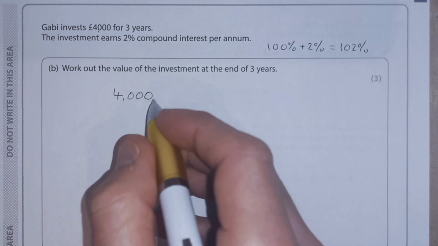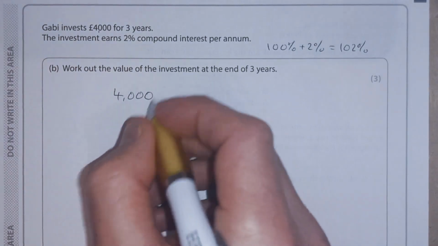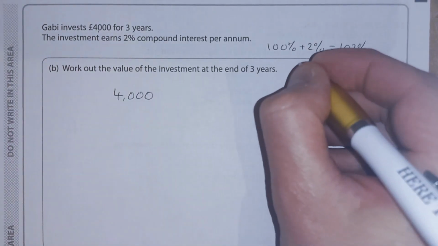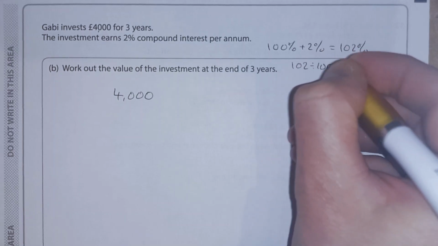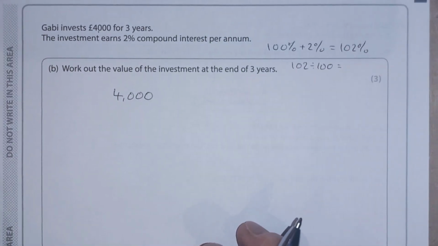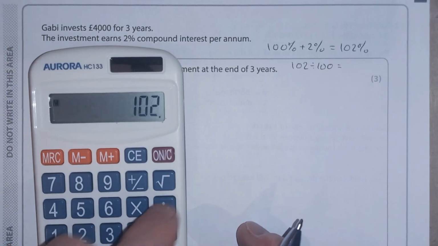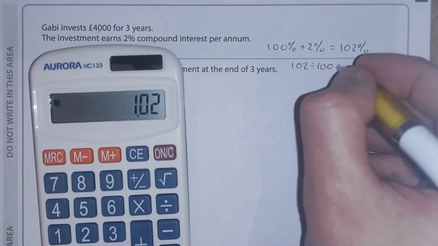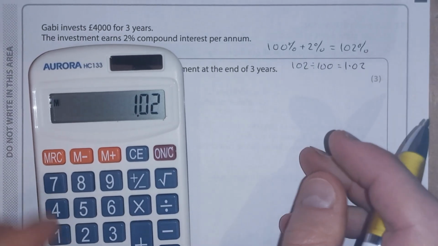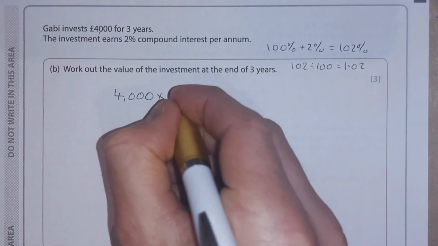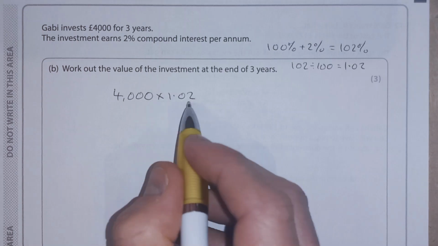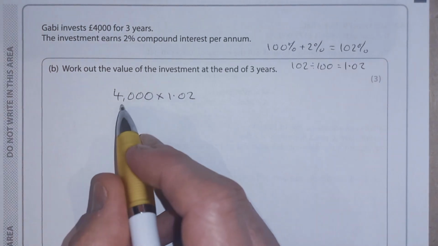Now, we can multiply it by 102%, but that's the same as saying 102 divided by 100, which gives us 1.02. So if we multiply it by 1.02, it's the same as saying we want 102% of 4,000.